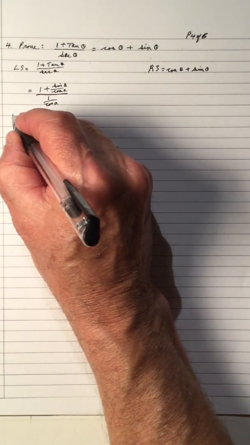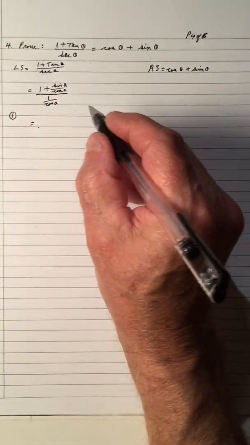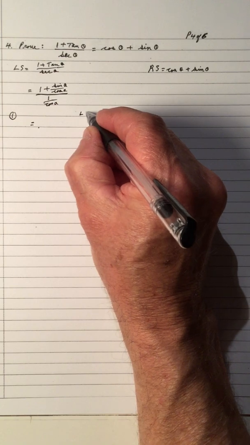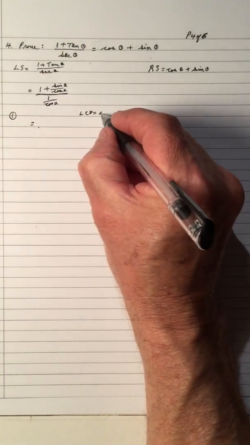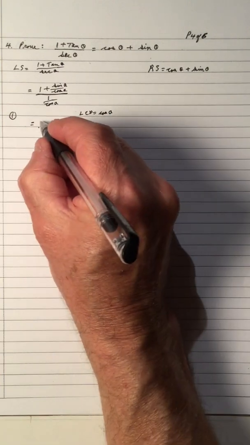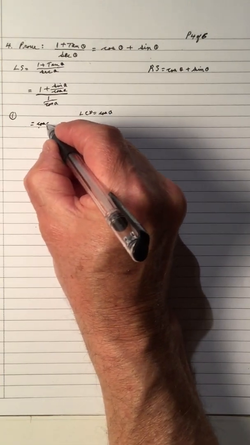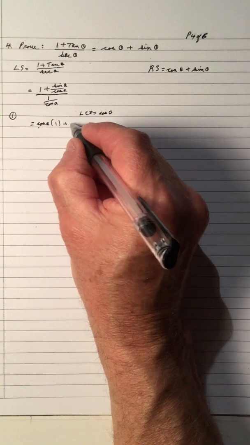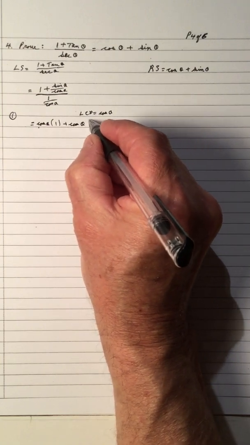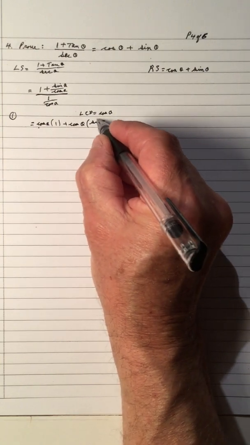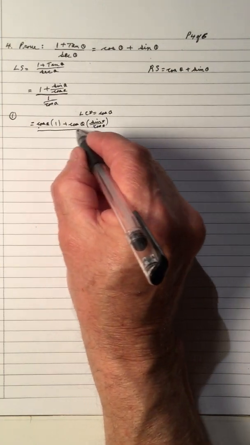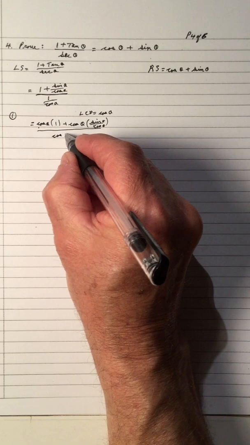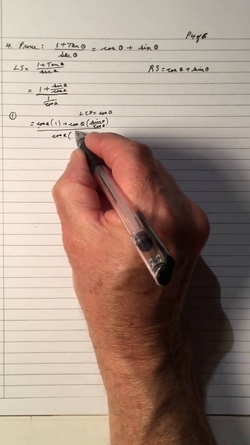What I'll do, choice 1. Choice 1, I'm going to multiply by the LCD. The LCD for top and bottom is cos theta. So I'm going to multiply cos theta by each term. So I'm multiplying each part of the expression by cos theta.